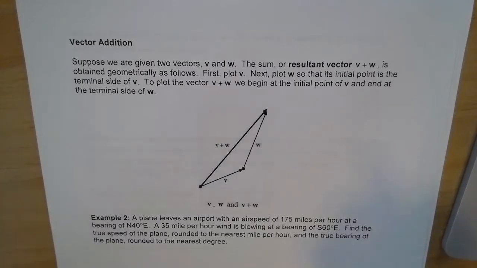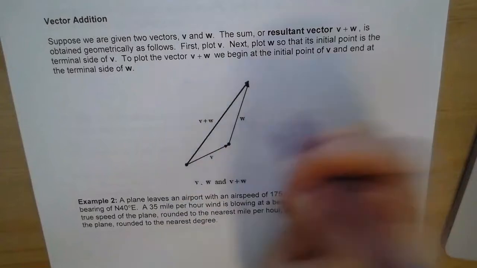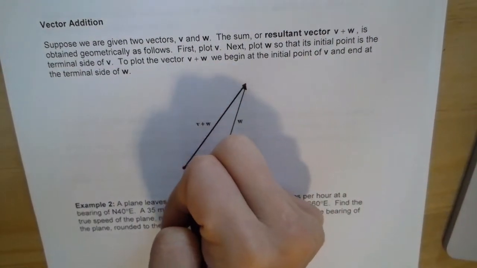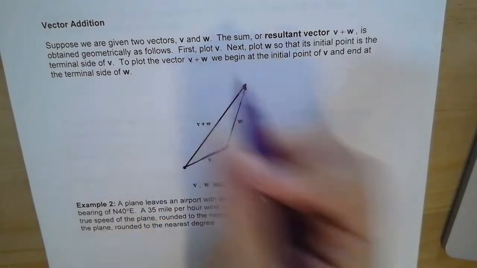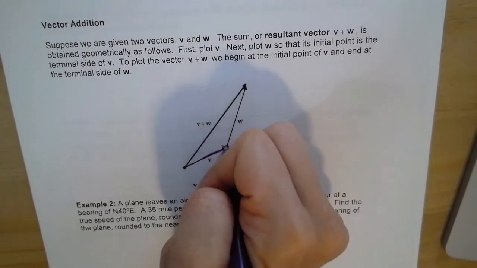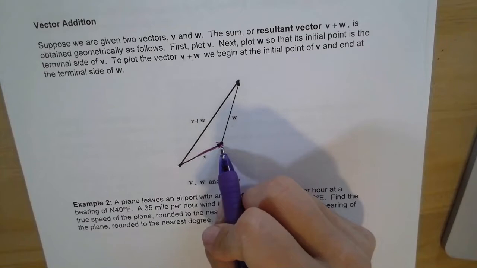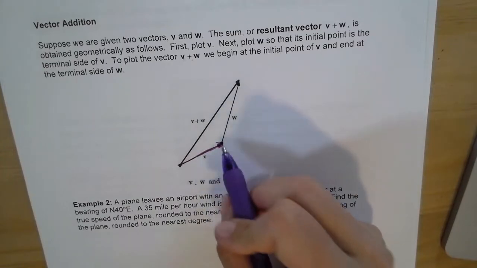So here's the idea, guys. If we are given v, we would plot v first because it says v plus w. What we usually do is at that terminal side, we then start the initial of w.